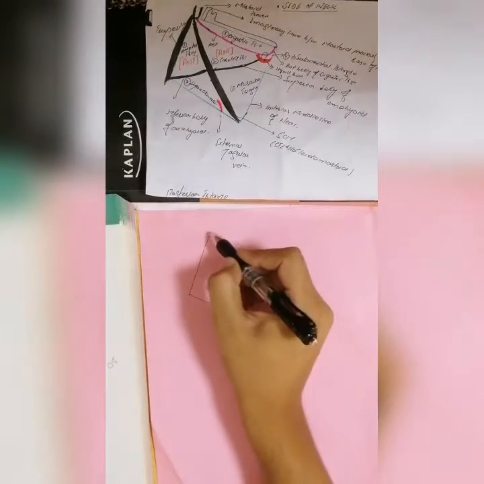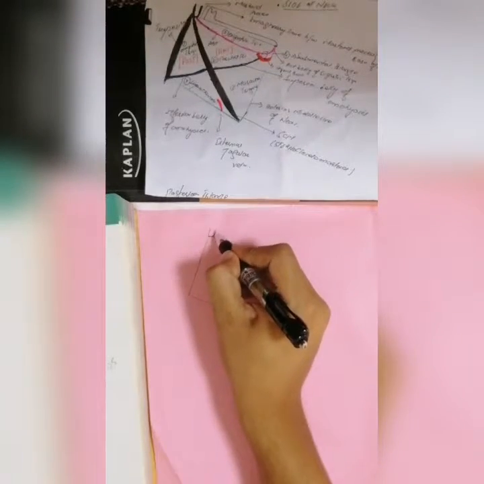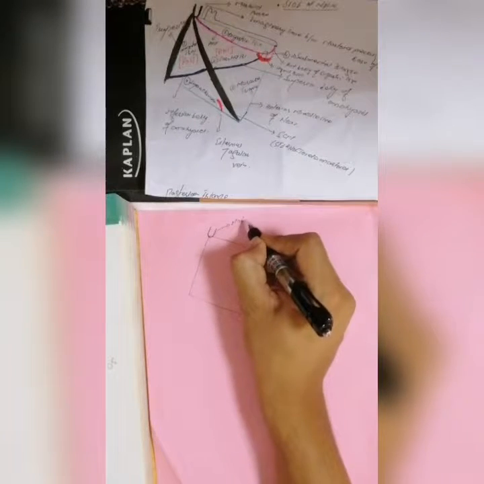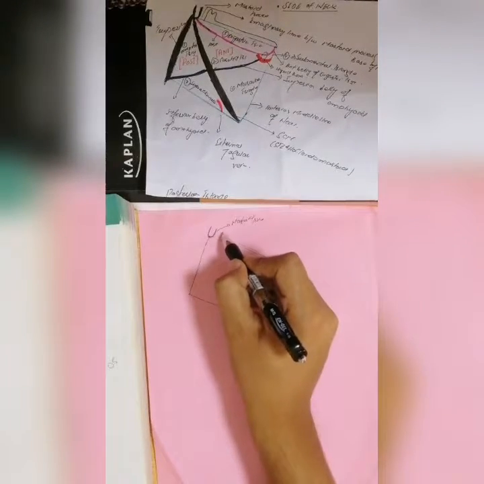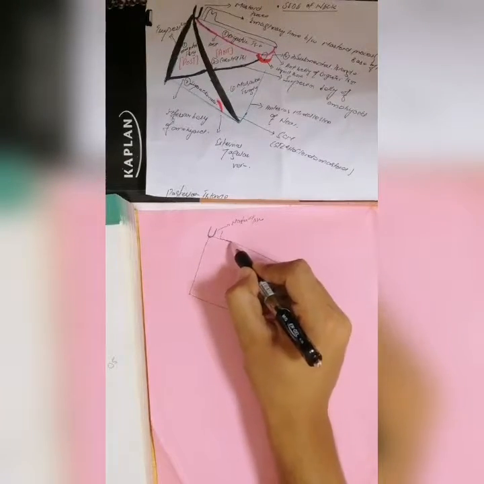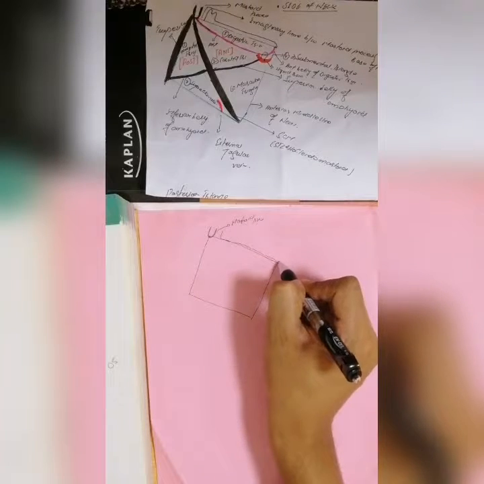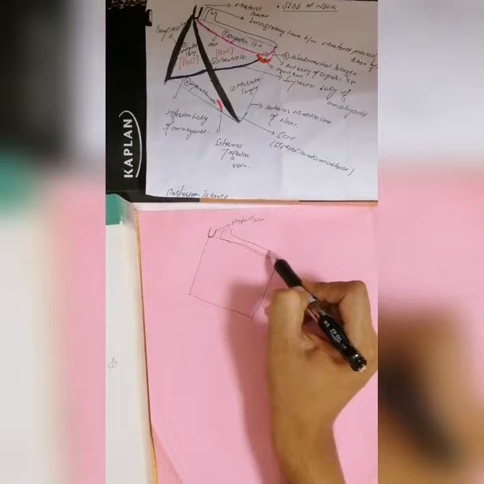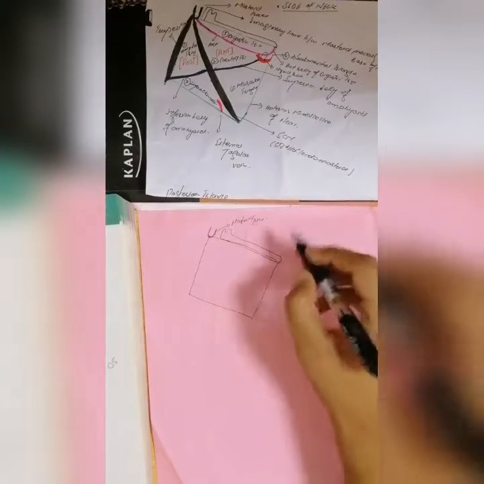If you just imagine the neck in your mind. So first of all, here is the mastoid process, and here is the mandible.